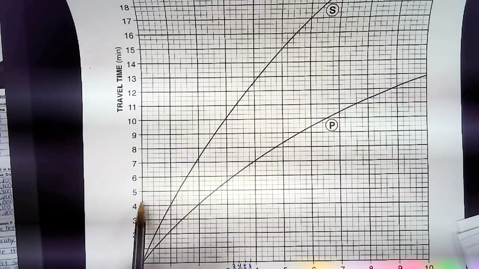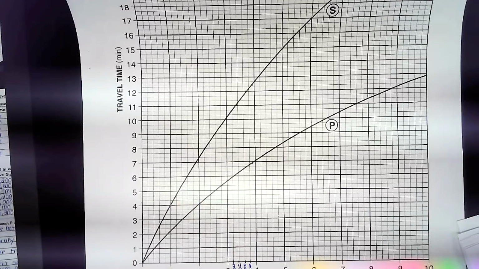Okay, so we go to 4 minutes and 20 seconds. You go over till you hit the line. So we want the P wave first. And then you read down for how many kilometers that is. Okay, so it's just the reverse. It's saying it's traveling for 4 minutes and 20 seconds. How far away is the earthquake? That's what this is saying.